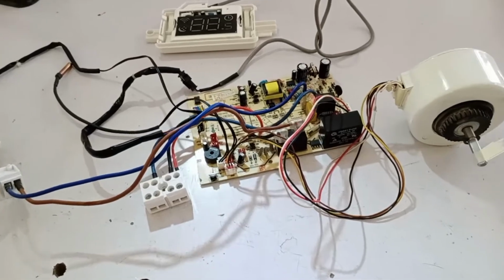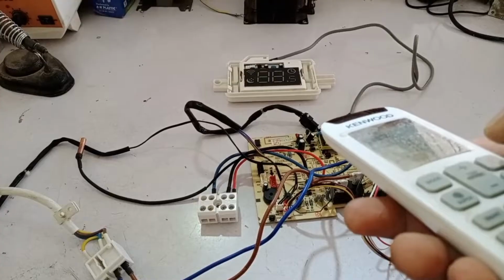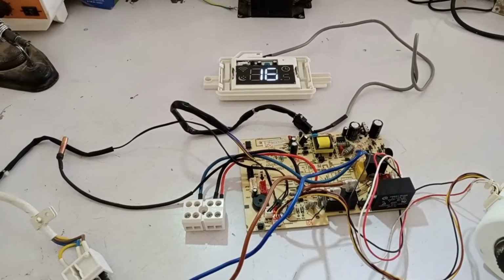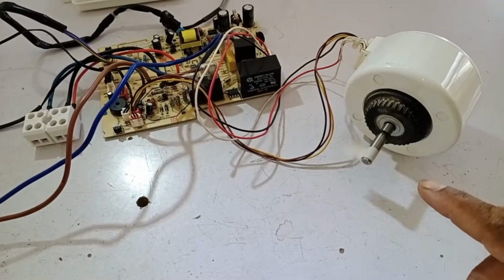This is a 1.5-ton mini-split air conditioner circuit board. Now the circuit board has been powered on, and it has turned on successfully. Now I will turn it on using the remote, and it has turned on. Currently, the unit is set to 16 degrees, and the fan motor is running.